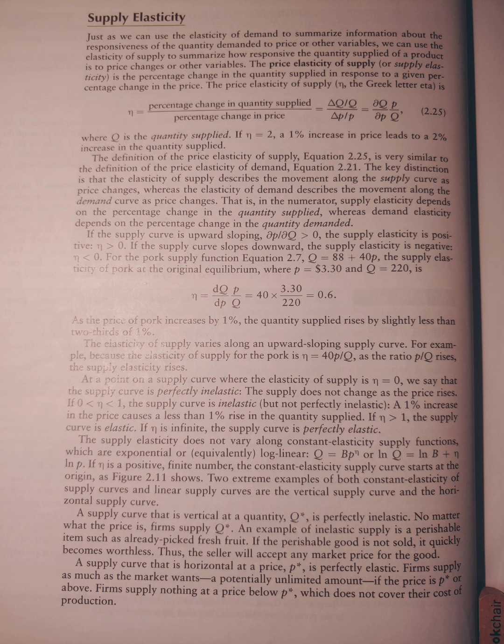If 0 is less than eta, which is less than 1, the supply curve is inelastic, but not perfectly inelastic. A 1% increase in the price causes a less than 1% rise in the quantity supplied. If eta is greater than 1, the supply curve is elastic. If eta is infinite, the supply curve is perfectly elastic.